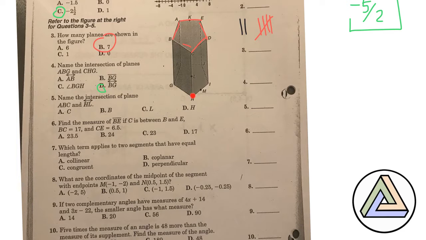Well, since this line goes on forever, it intersects this top plane at point C. ABC is the top plane, and HL is this line right here, so it intersects at this point C right there. So that's the answer.